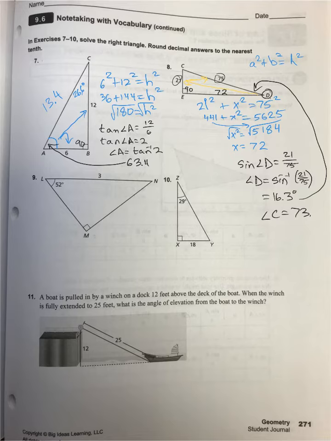Or I could use the sine key and do the opposite leg over the hypotenuse. It doesn't really matter. Since you probably have it marked as cosine, we'll go ahead and use cosine. So the cosine of 52 degrees is the adjacent leg, we'll call it x, and the opposite leg we'll call y. The adjacent leg, x, over the hypotenuse 3.